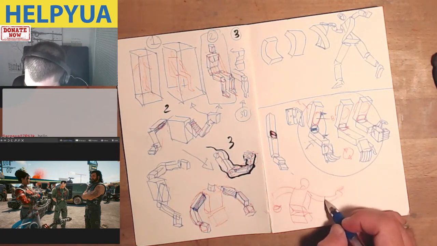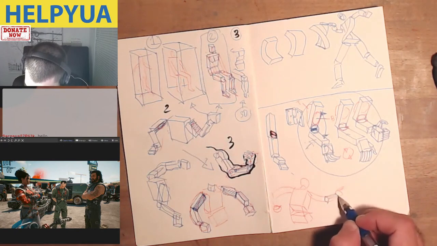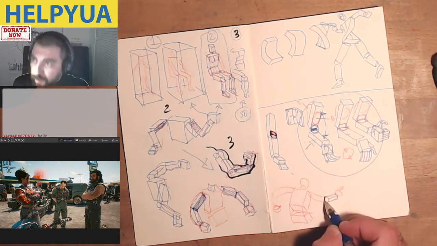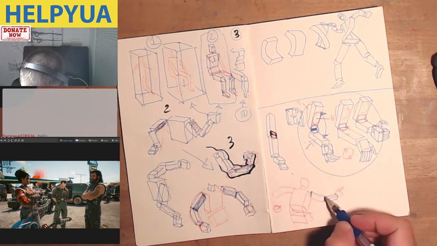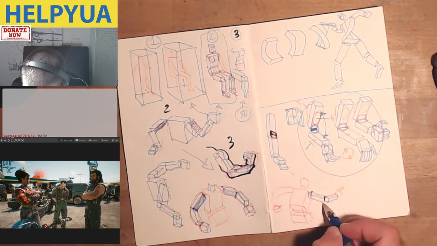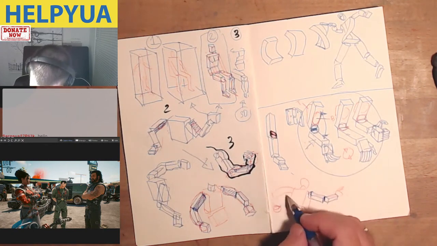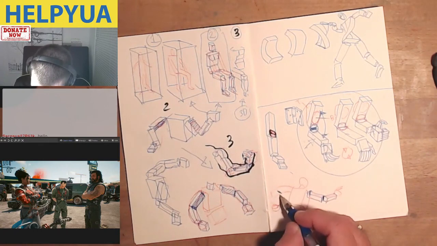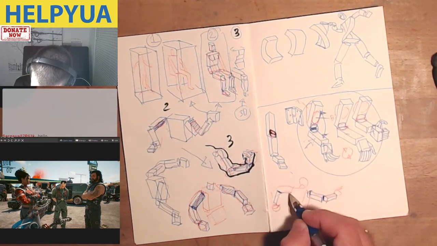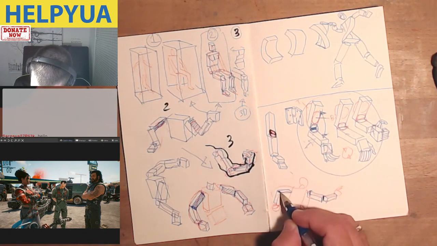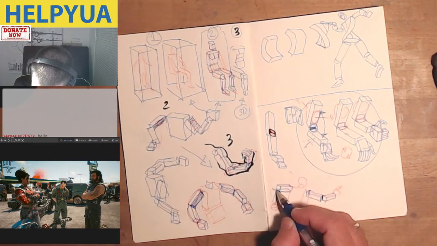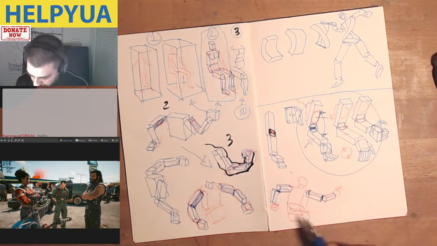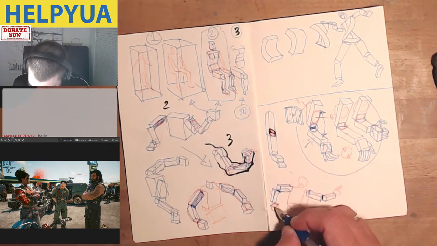Same, we need to know where the bending point is. If the bending area is here, it means here is kind of biceps and here is triceps. Same here, here will be bending, so this is biceps, here is triceps, and here like this, and a fist, and the fist will be like this.